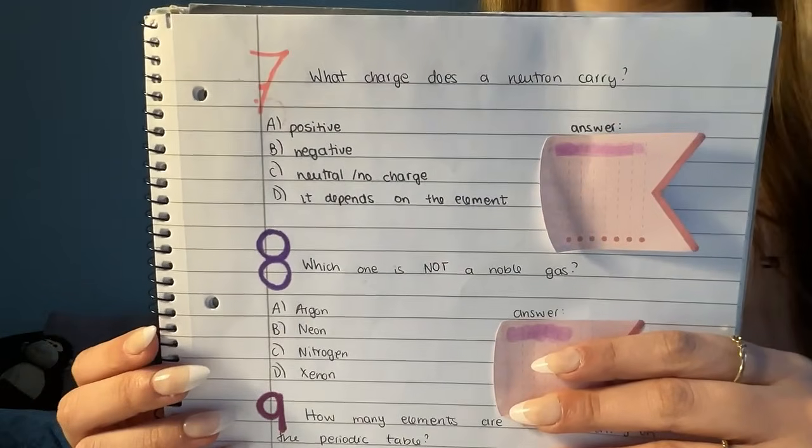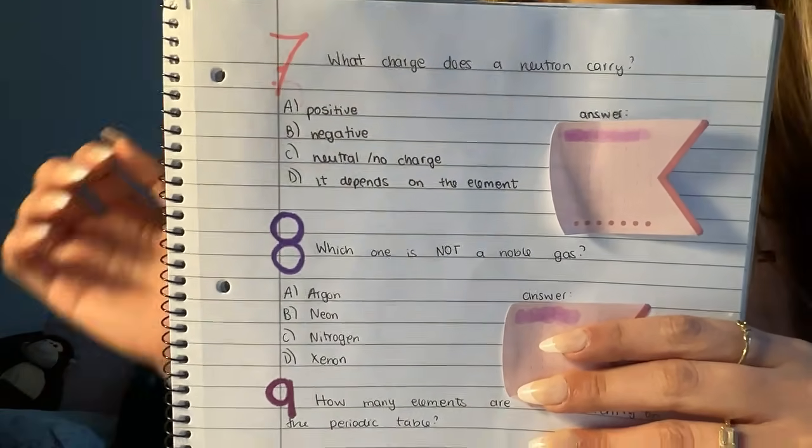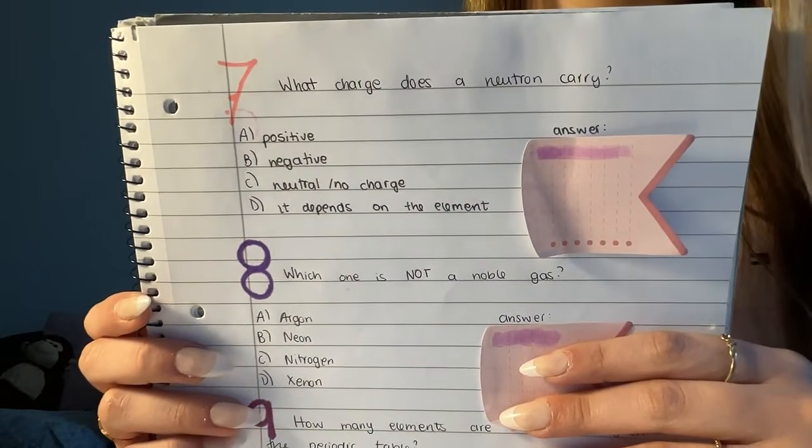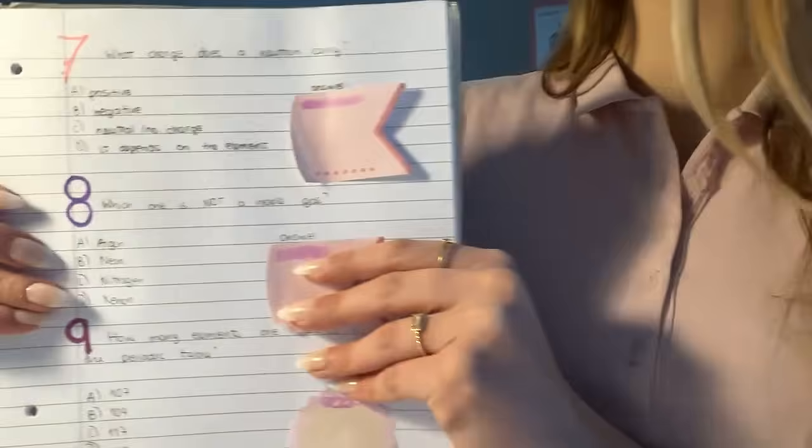Do you have a guess? Okay, you're going to lock in your guess. Alright, let's check then if your guess is correct.